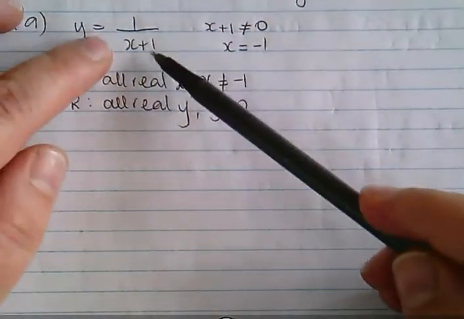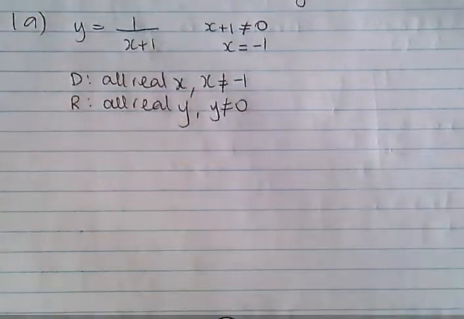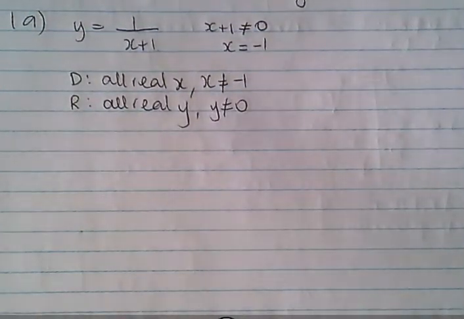Why will I never get 0? The denominator can't be 0. The numerator will never be 0. The only way you can get 0 is 0 divided by something. That's never going to happen.